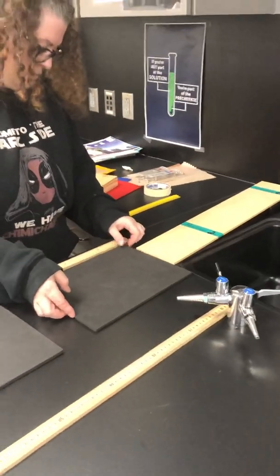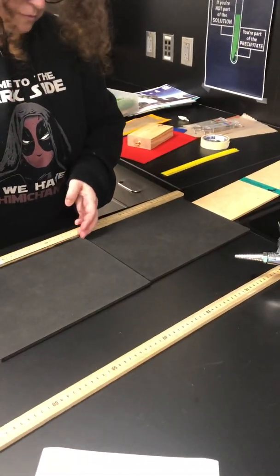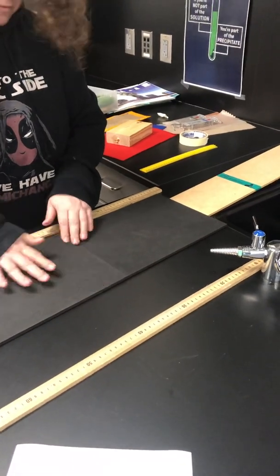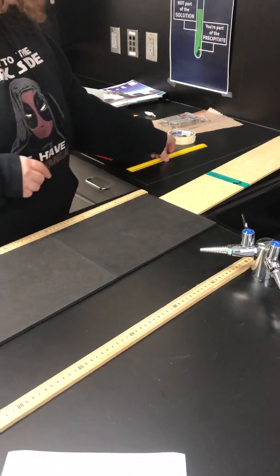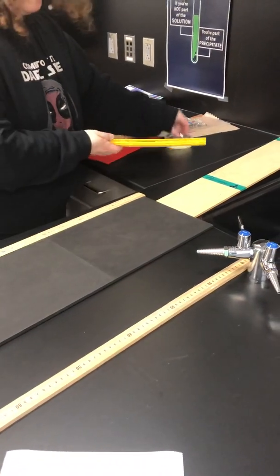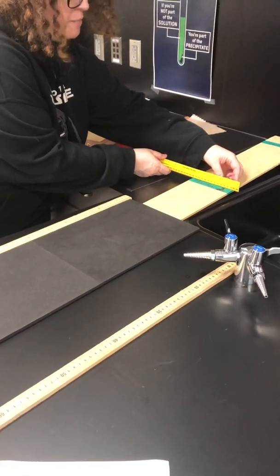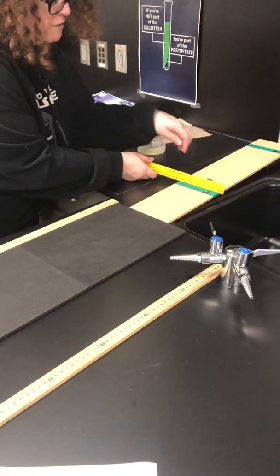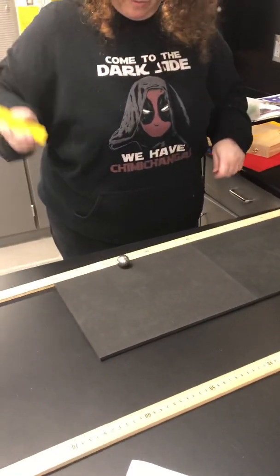Okay, and then the last surface type, you may remember these. These are the foam pads that we used in earth science to model plate movements. Remember that, these black pieces of foam. And we will do the same procedure with these now. And I'm using the ruler, so I'm not applying a force to the steel ball when I release it. Because it is just a release. It is not a push of any kind.